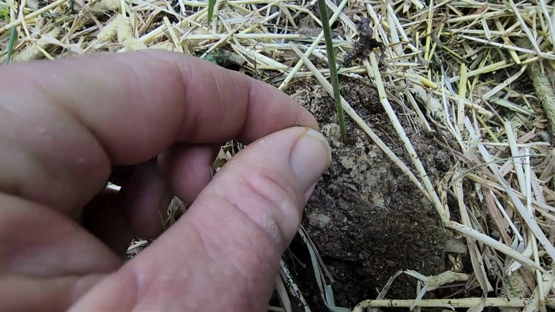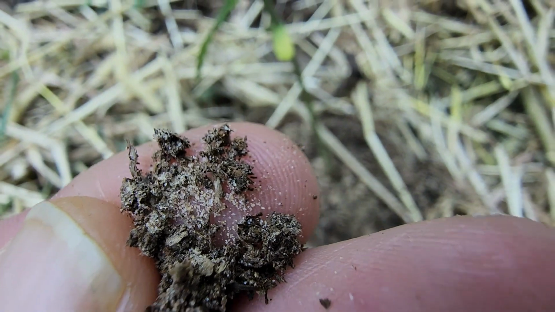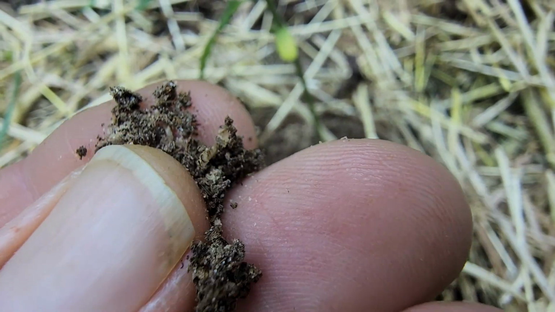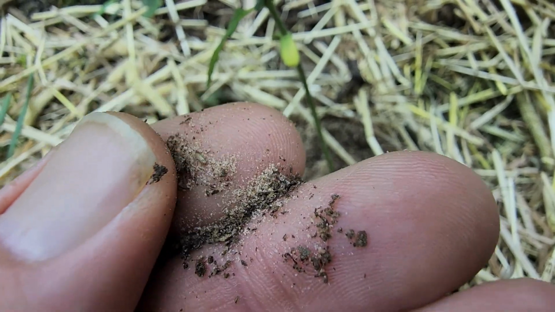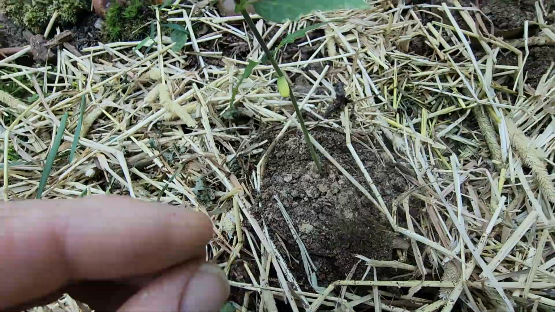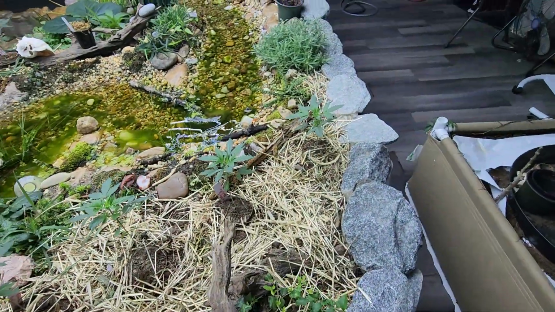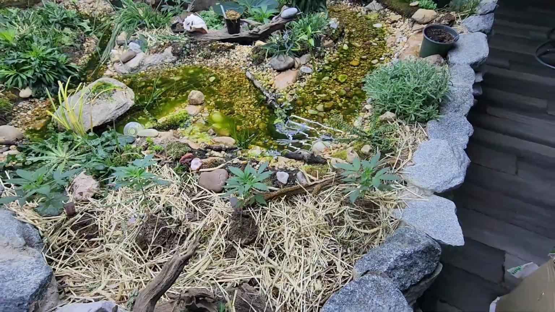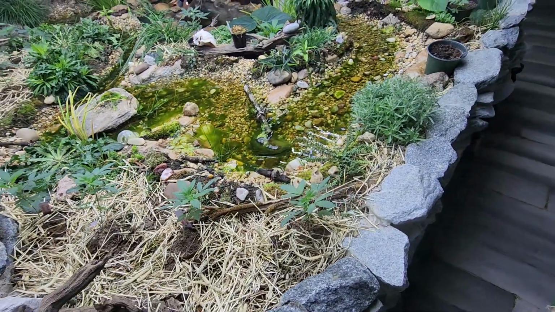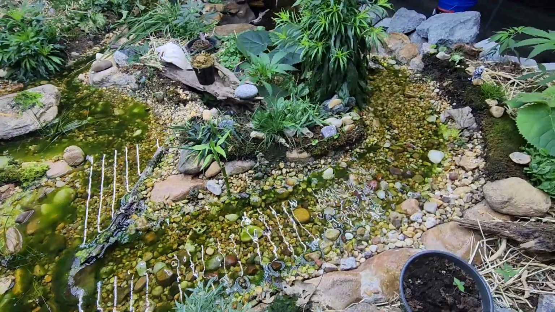So that's sand, silt, and clay and organic matter along with the soil. But you can see the sand, the grit. That's what, in my opinion, a lot of these bag soils are missing. They're missing that grit. They're missing that sand, the silt, the clay. That's what real soil is.